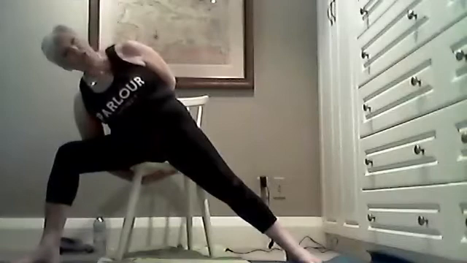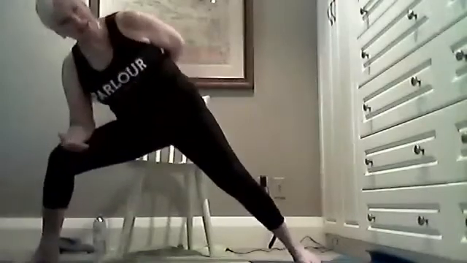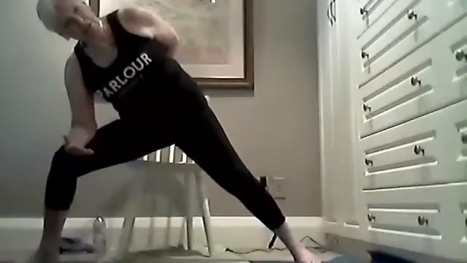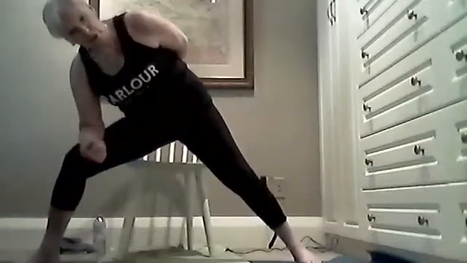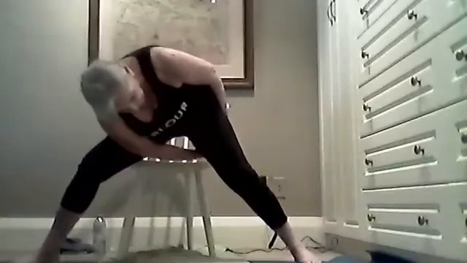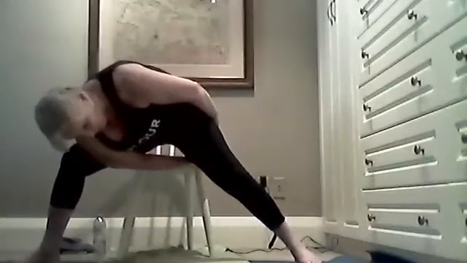If you wish to join me in unsupported bound angle, left arm onto your knee, come up into standing position. And again, anyone with osteoporosis, stay here. And if you wish, you can join me in the bind. Bring your left hand underneath your leg, grasping hold of your right, and hold it here.